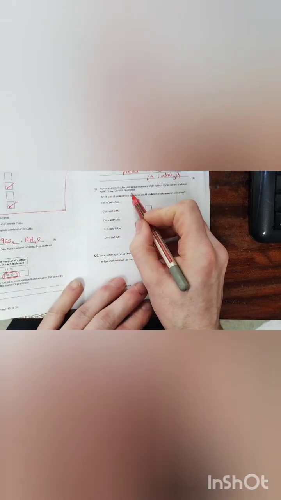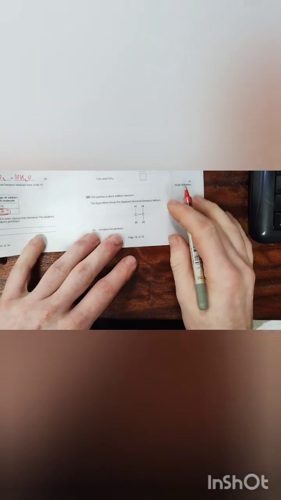Hydrocarbon molecules containing 7 and 8 carbon atoms can be produced when heavy fuel oil is processed. Which pair of hydrocarbon molecules would both turn bromine water colourless? There's this bromine water thing again. So we're looking for alkenes. 7 and 14, that's an alkene. 8 and 16, that one. That's an alkene, that's an alkene. That is ethene, with its double bond there. Let's have a little look. When bromine water is added to ethene, bromine water comes up again, colourless.